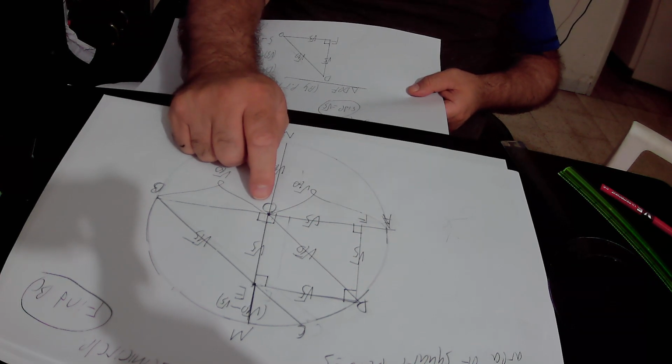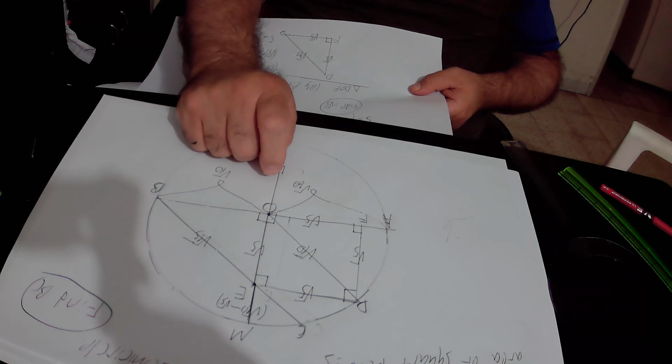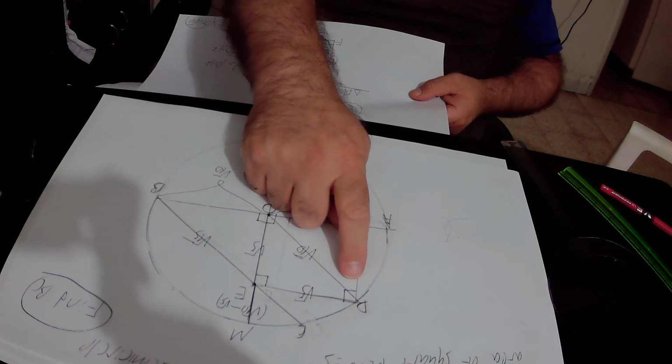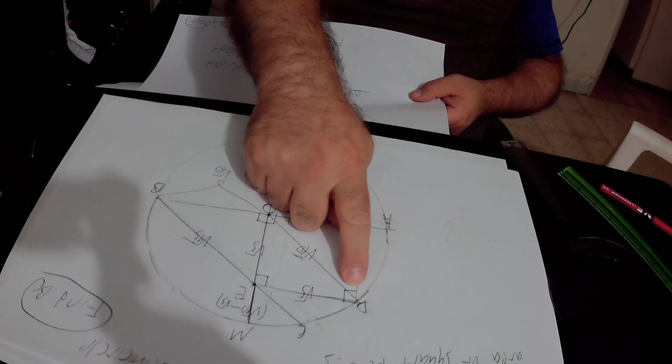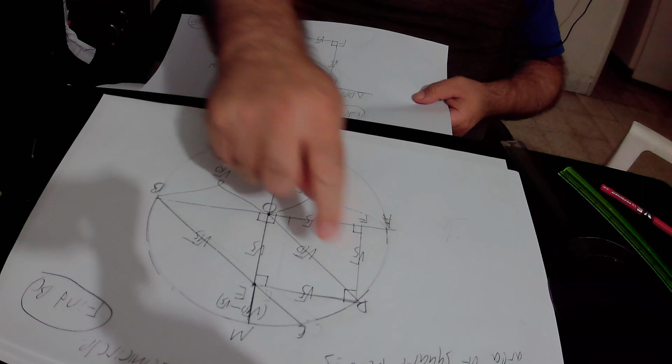So, as I already mentioned, point O is the center of the semicircle. Point D is a point on the semicircle itself, therefore triangle FDO.